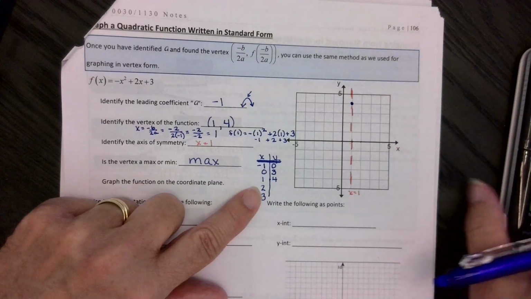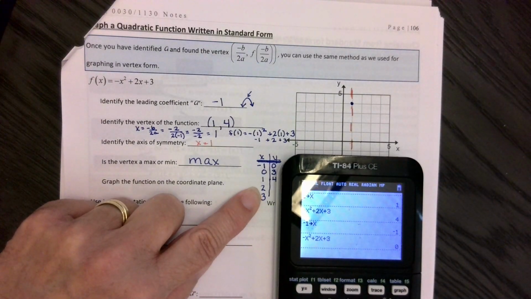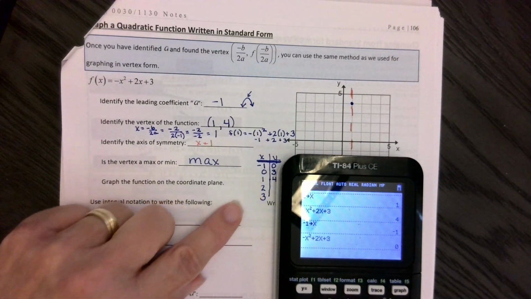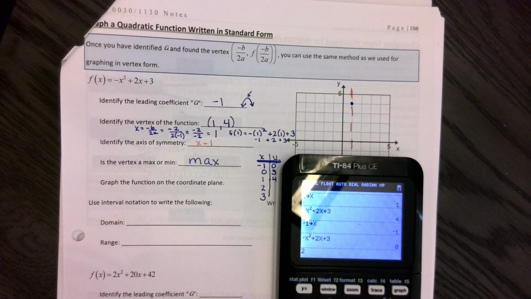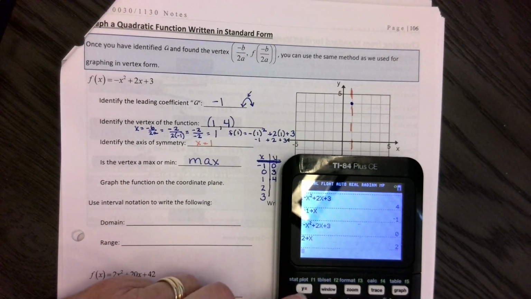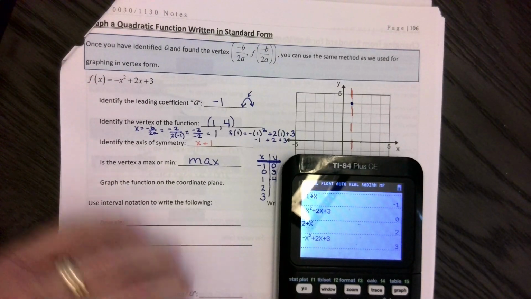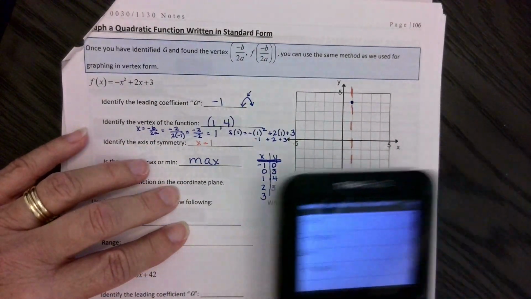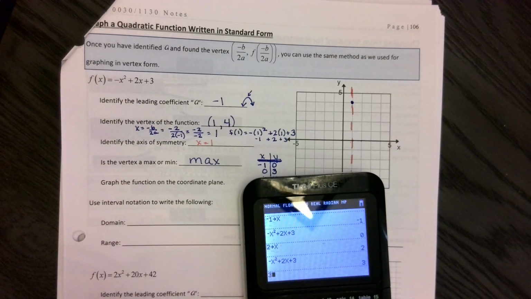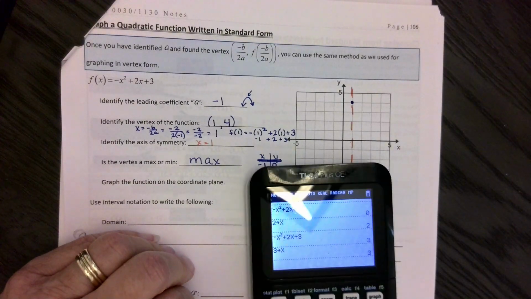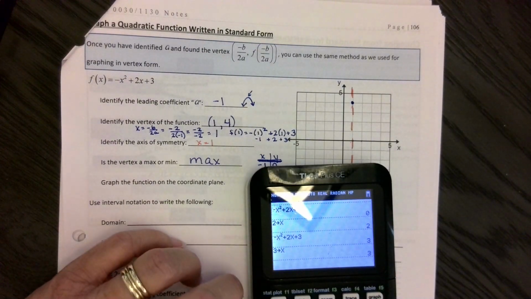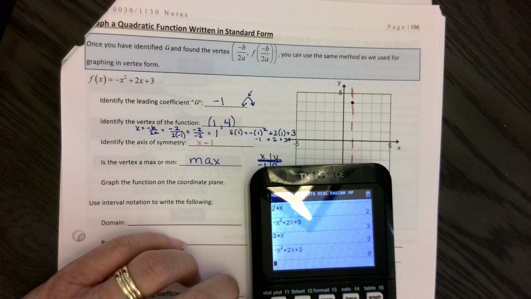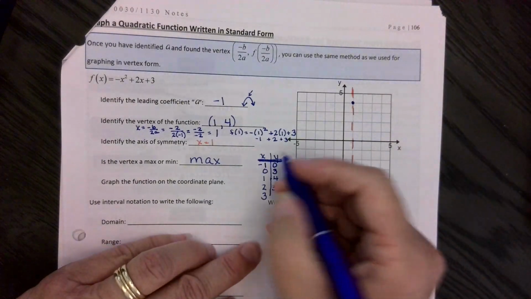Now I'm going to plug in 2. And I think I'm going to get 3 maybe. I don't know. 2 store x. Bring the equation back up, and we get 3. And then 3 store x. It probably is going to give me 0 when I plug that in. And it gives me 0, and it should.